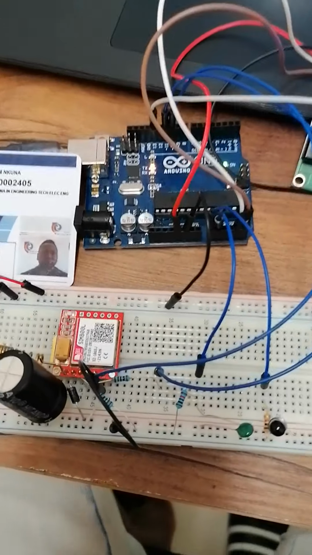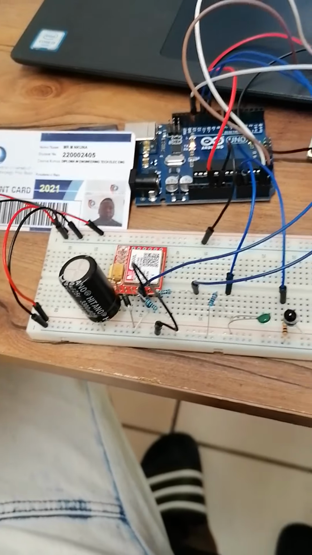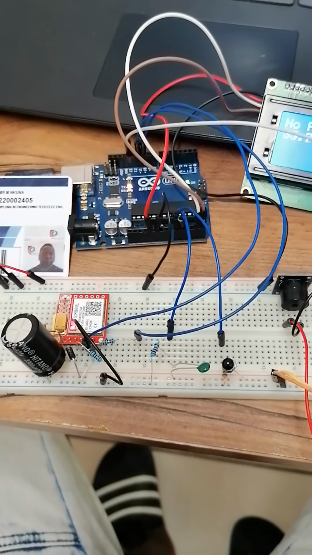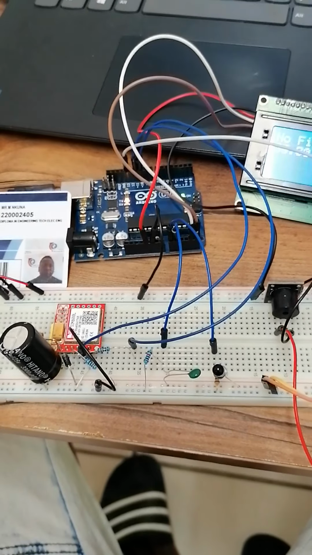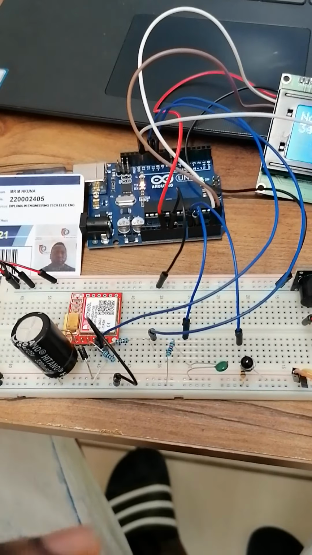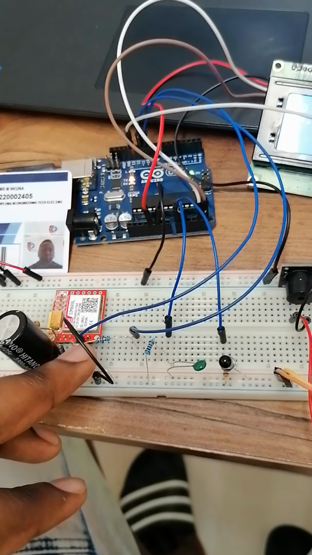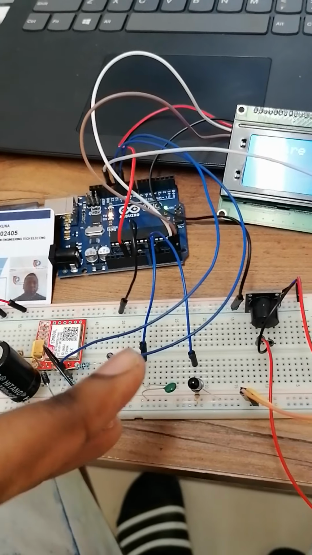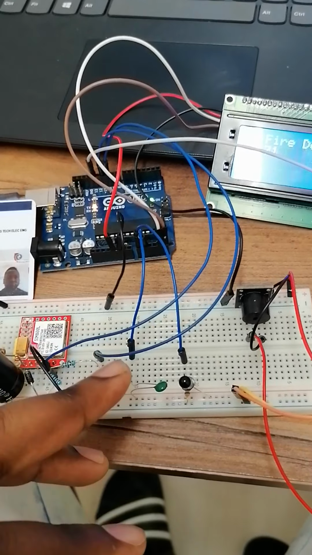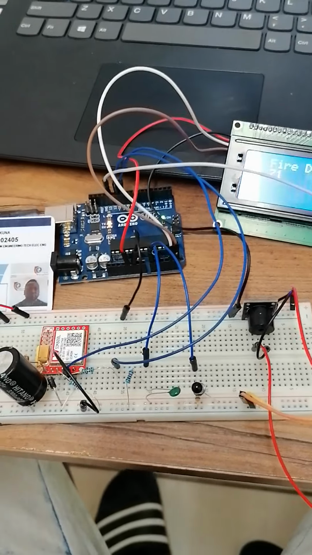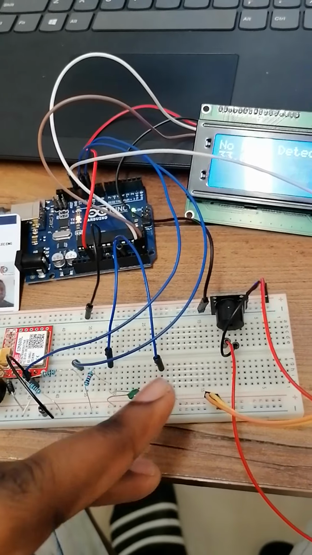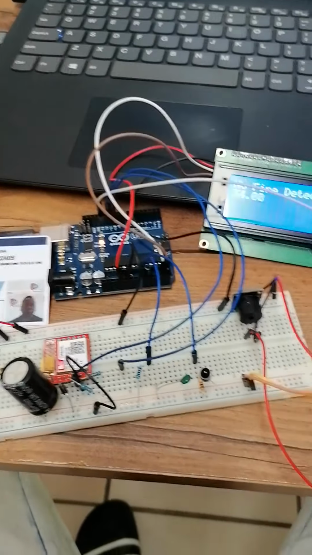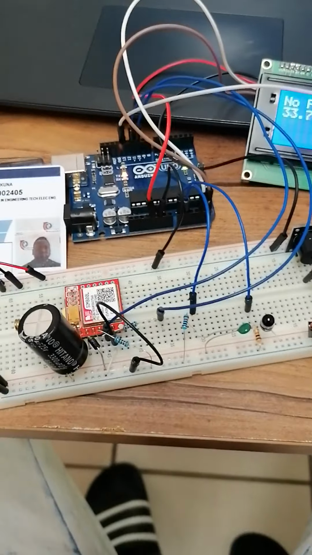The purpose of the diode there is to reduce the 5 volts which is supplied to the circuit, as well as the resistors there, which work as a voltage divider for the GSM module. And then we have the thermistor with the 10k resistor, as well as the flame sensor with a pull-down resistor as well. So now I'm going to demonstrate how my circuit works.